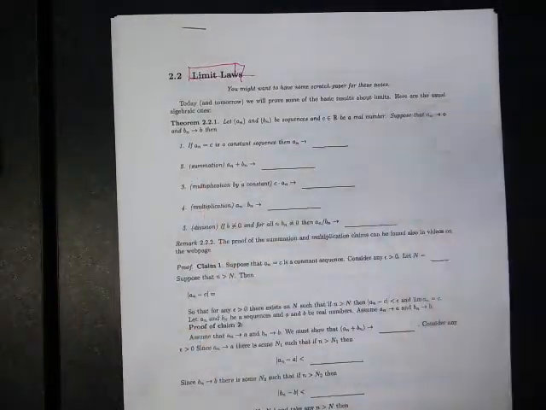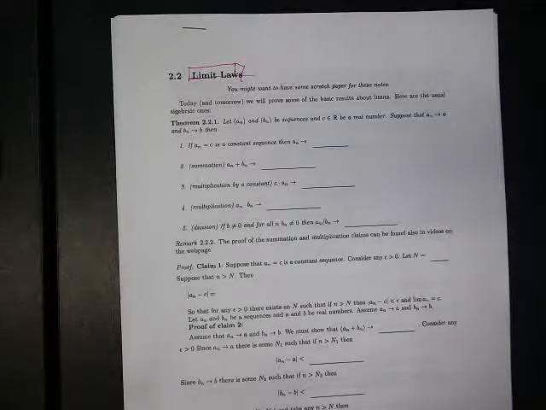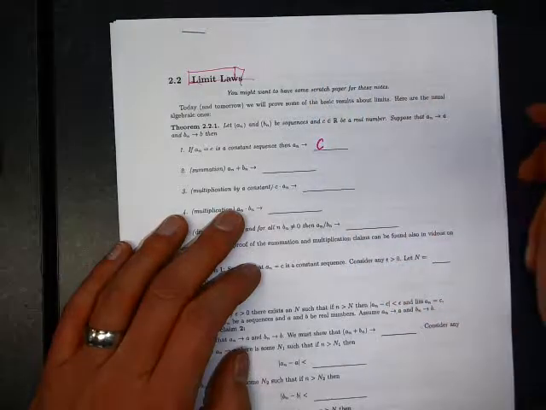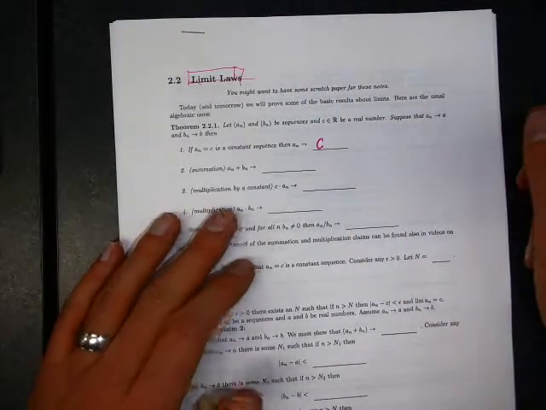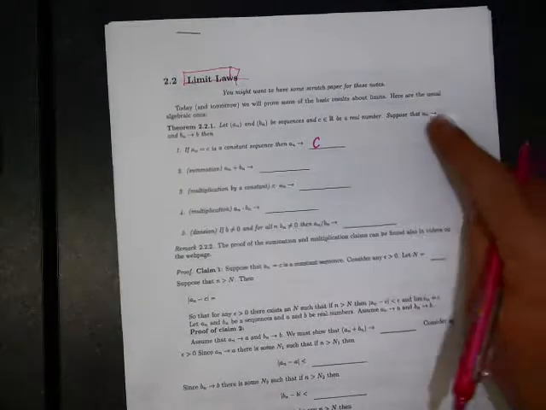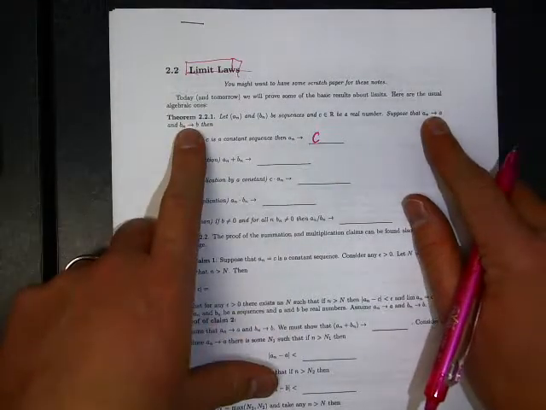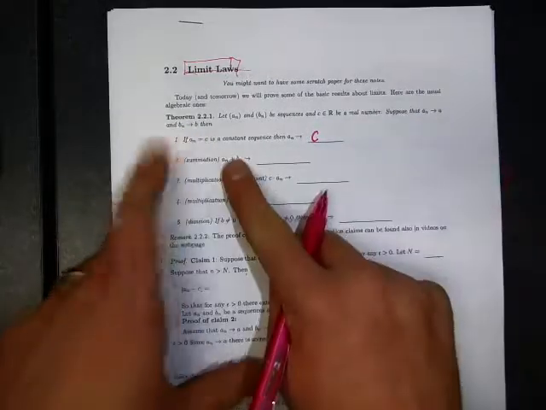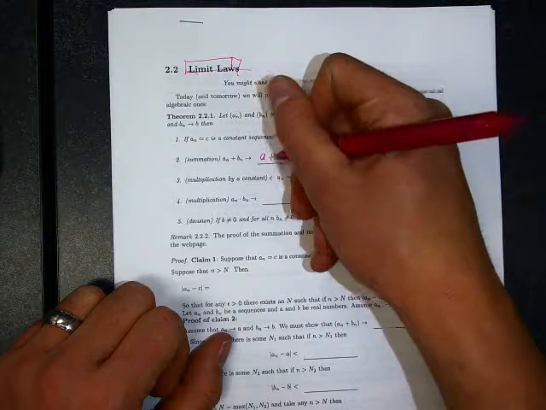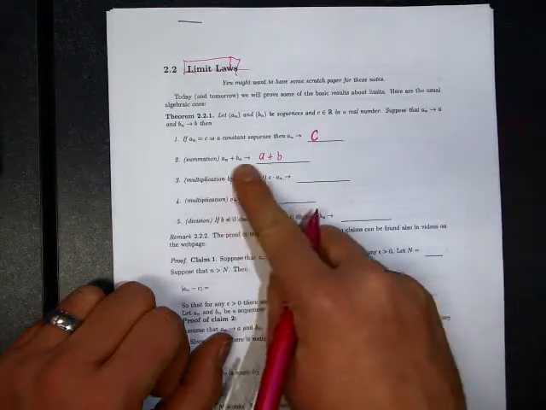So first, if a_n is the constant sequence, which is always c, well, the sequence which is always c should probably converge to c. Right? If a_n is always equal to c, then yeah, as n gets big, a_n gets close to c, it never goes away from c. If a_n gets close to a and b_n gets close to b, then a_n plus b_n, you're taking something close to a and adding it to something close to b. That should be close to a plus b.